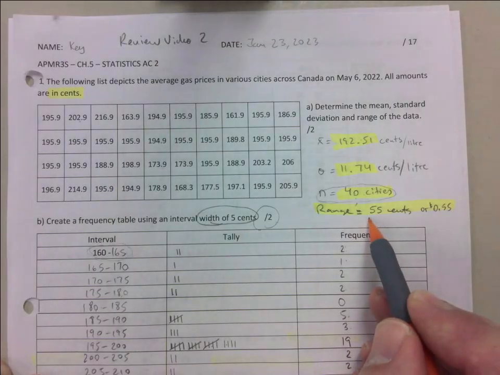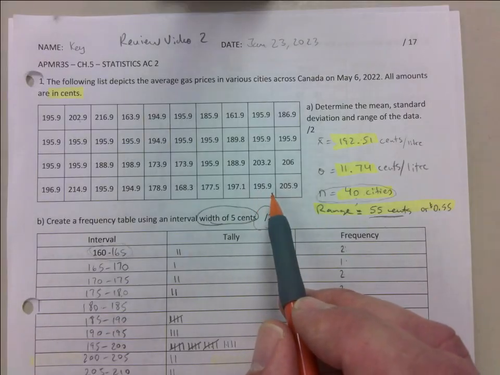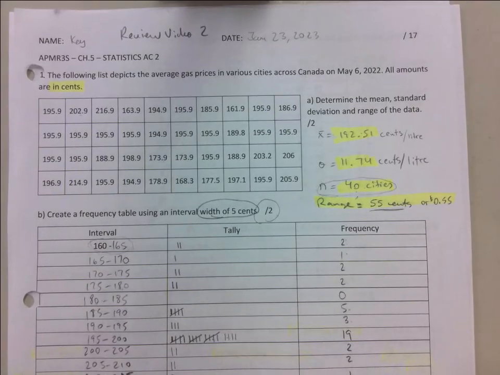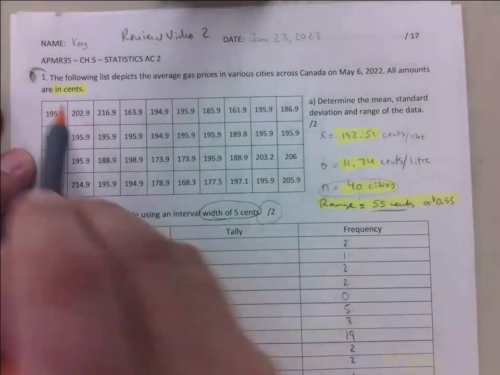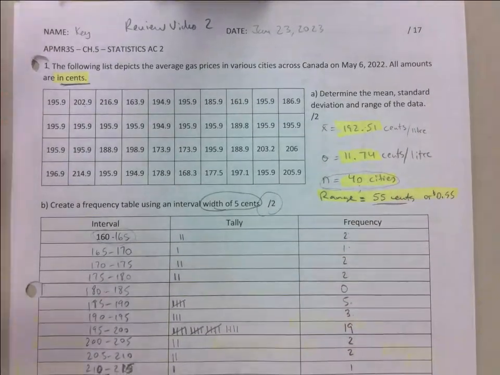2, 4, 6, 8, 10, and 4, that's 40, so that checks out, 40 cities. My range is 55 cents. I sorted this, and I grabbed the largest minus the smallest, and that's how I got the range, okay? Everything is in cents, so that is the unit that I'm using here, okay?